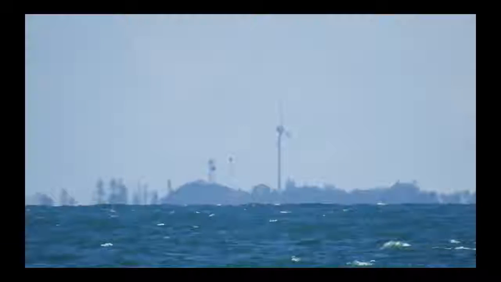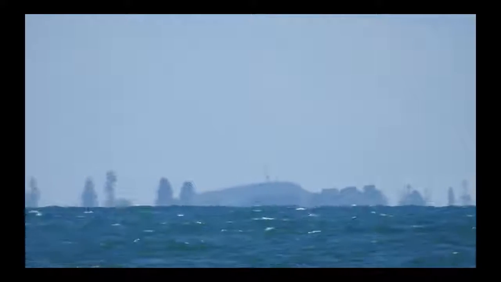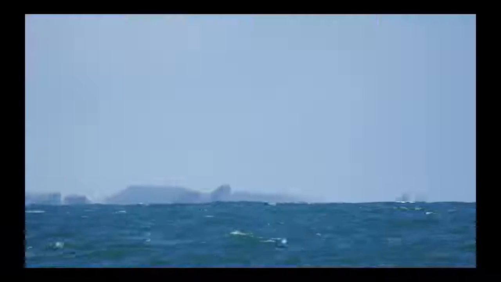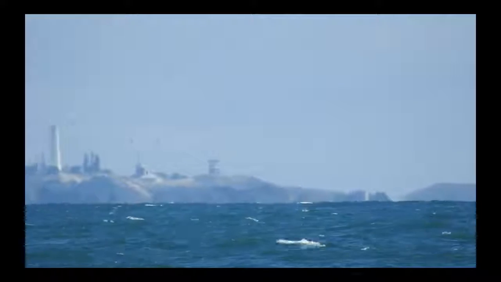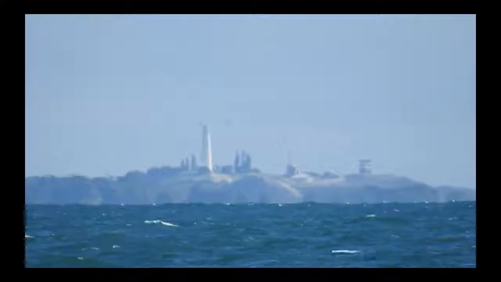There's the wind turbine. There's the main lighthouse.